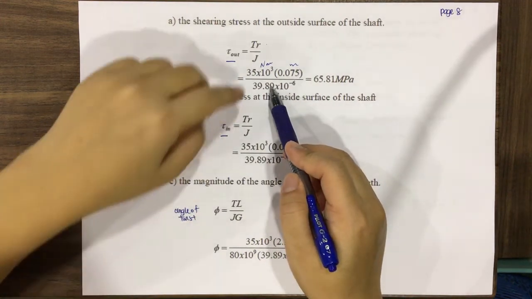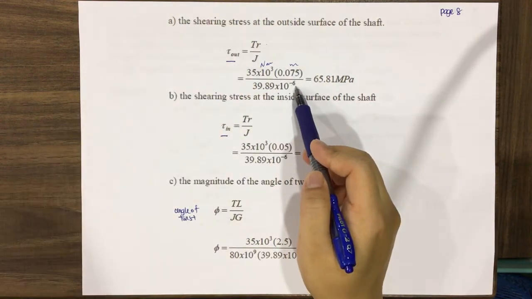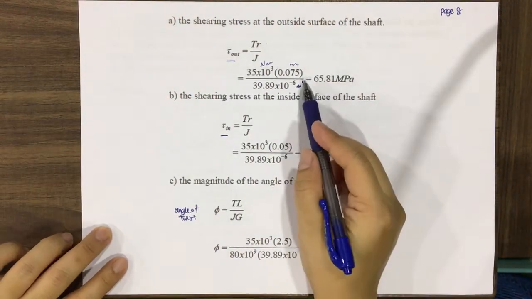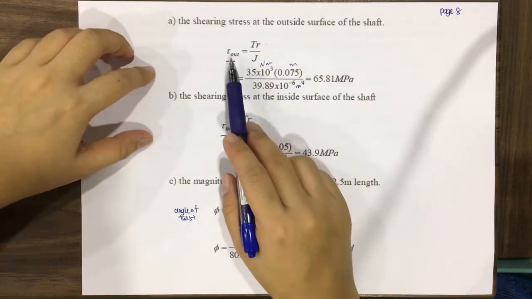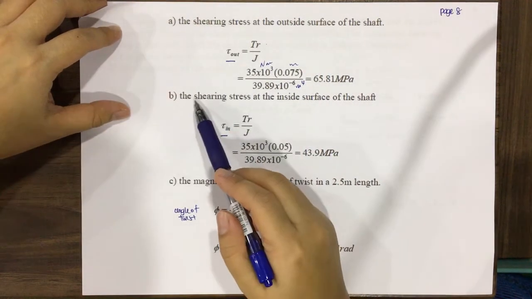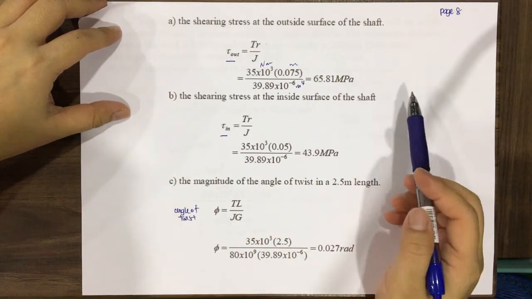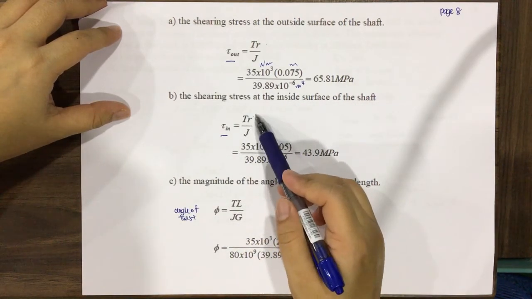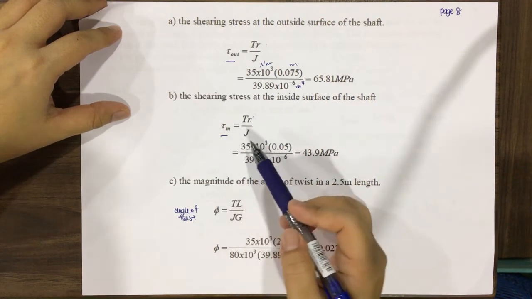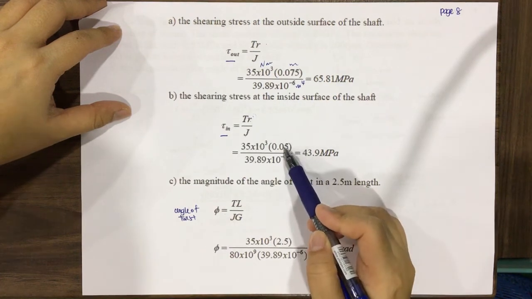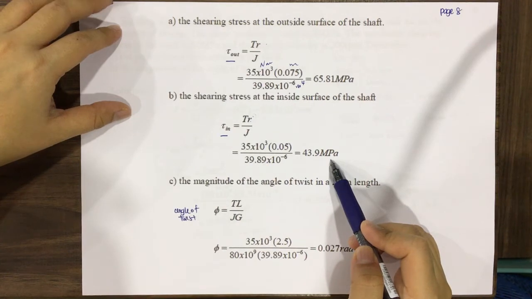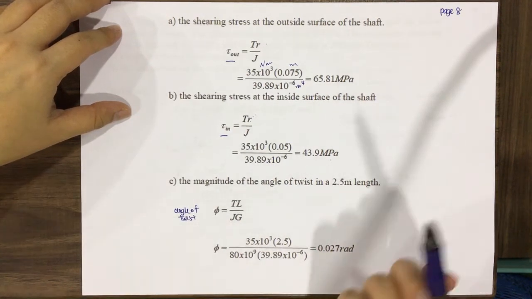39.89 times 10 to the power of negative 6 meter to the power of 4. You need to do the conversion of units. So you get the shear stress for the outside as 65.81 megapascal. After that we can get the shearing stress for the inside of the shaft. It's similar, just now you put the R for the outside, and now you put the R for the inside. You input the value of T, the value of R, and the value of J, and then you calculate and you get this value. Megapascal is Newton per millimeter squared, so you can convert it yourself.